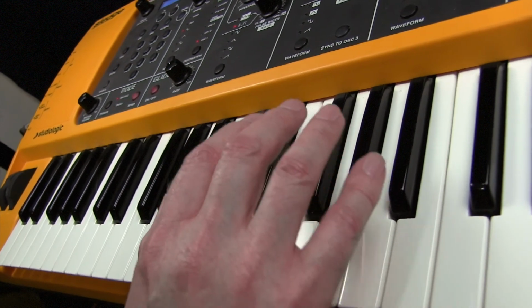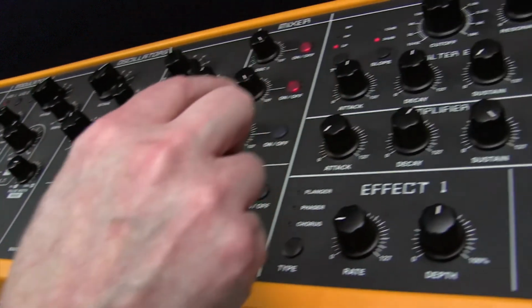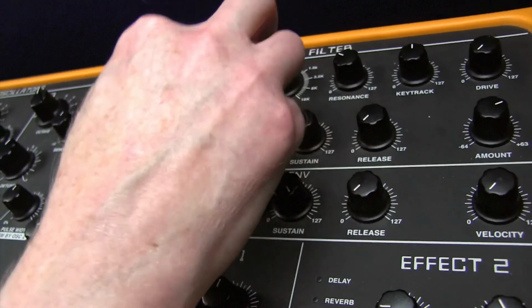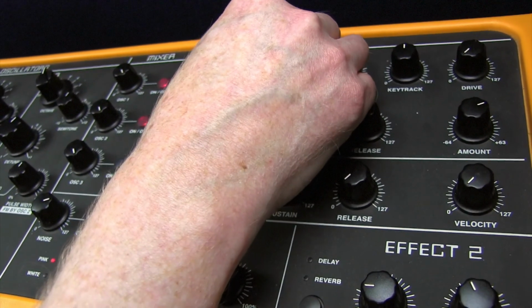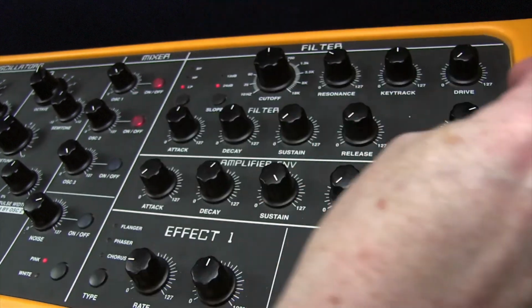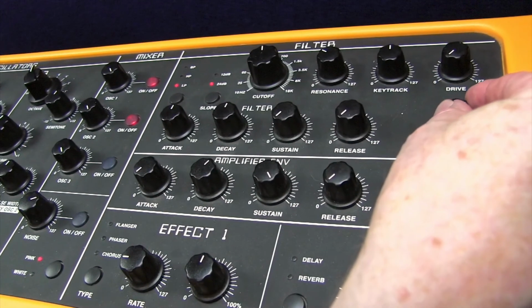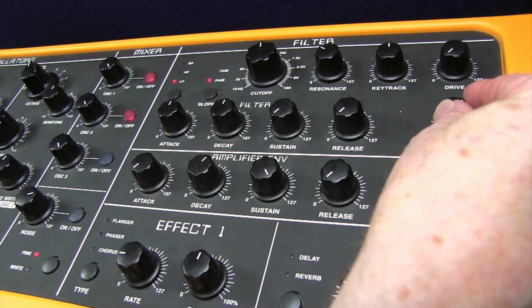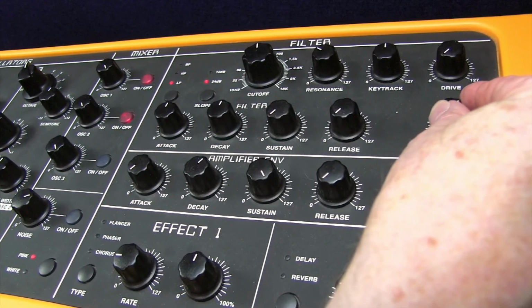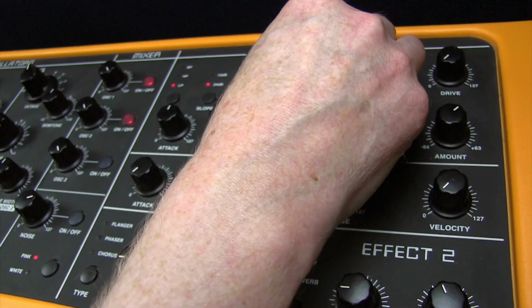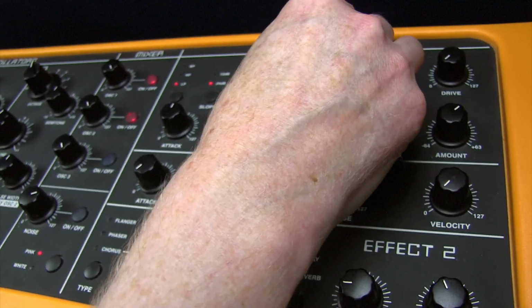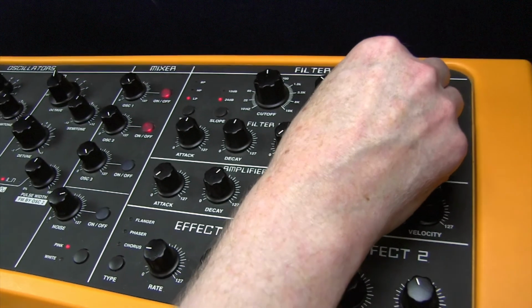35. Okay, we'll look at the filter now, and we've got low pass 24 dB per octave, cutoff 57. But that opens up with the filter amount of 19. There we are. Resonance 41. Key track 93.